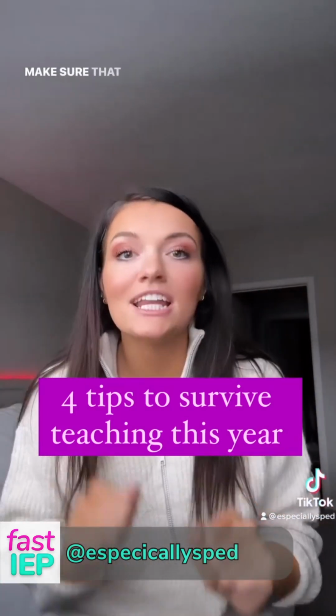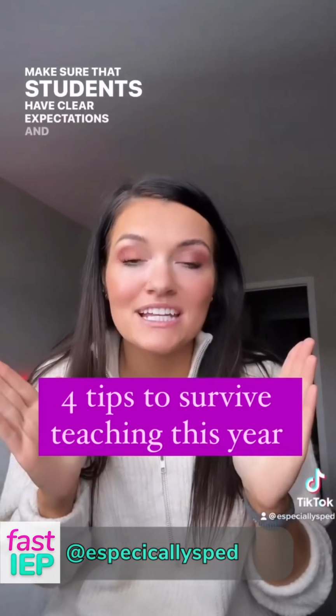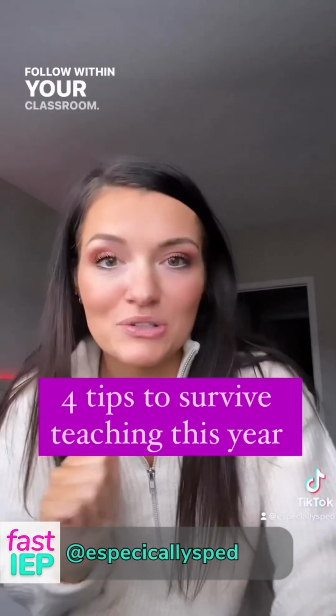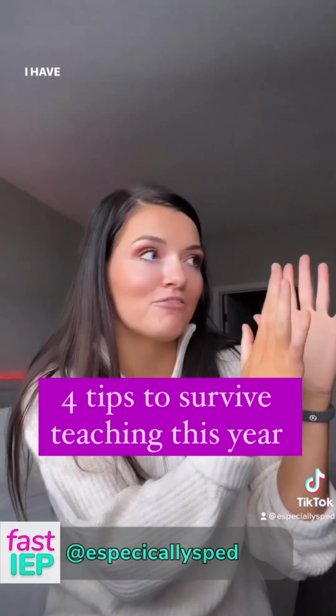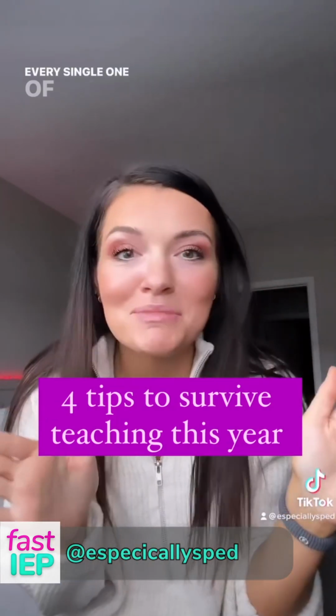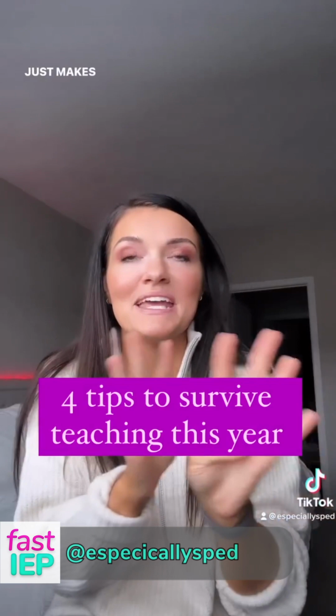Number 2, make sure that students have clear expectations and rules to follow within your classroom. This year, I'm using whole brain teaching and I love it. It has a clear set of rules. I have posters that I hang up with them. Every single one of my students can recite all of the rules and it just makes the world of difference that it's all consistent.